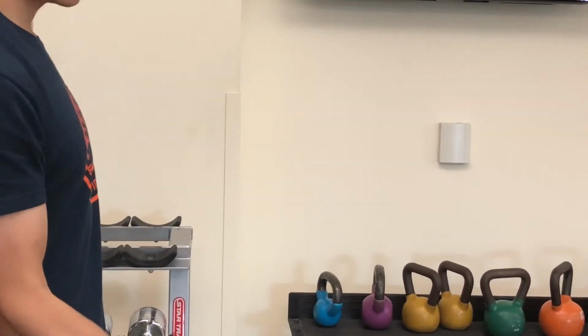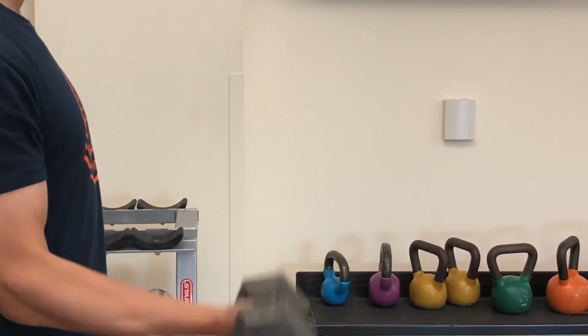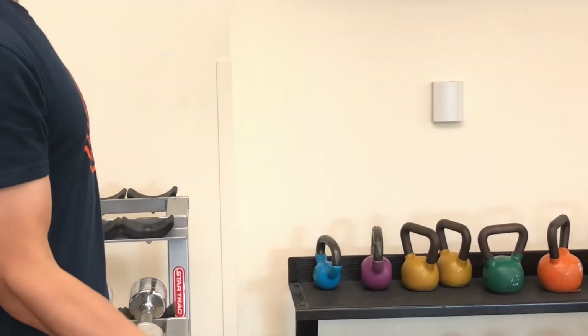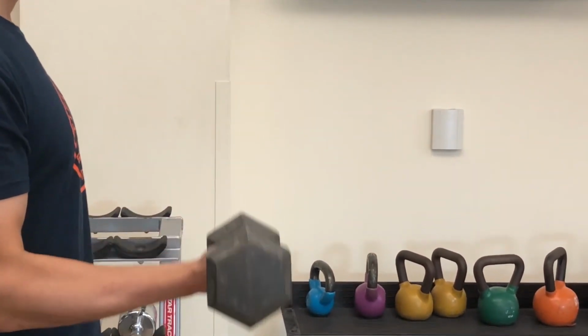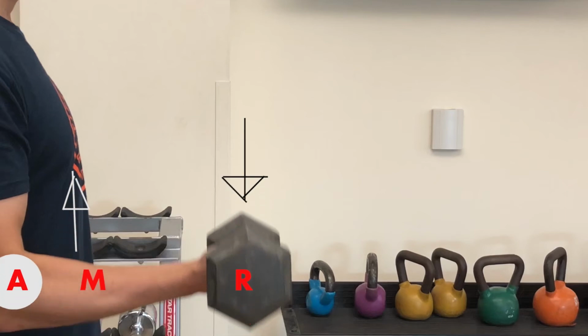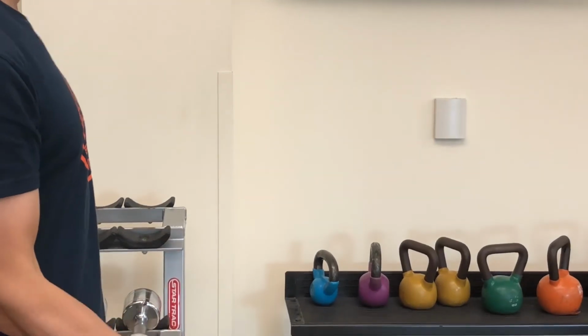A dumbbell bicep curl is a third-class lever system, with the motive force being exerted by the bicep muscles between the axis of rotation at the elbow joint and the resistance force being the dumbbell in your hands.